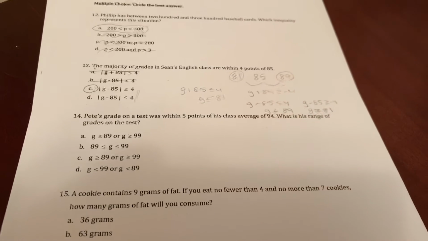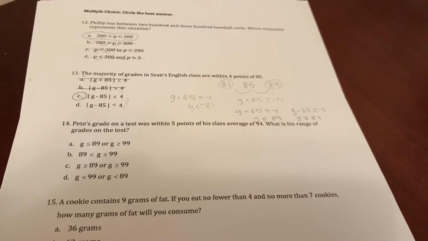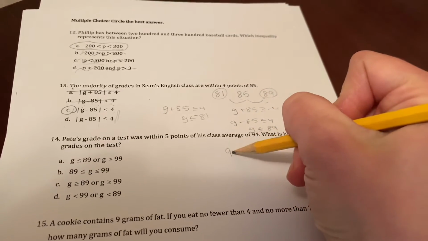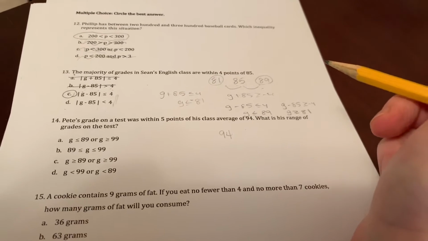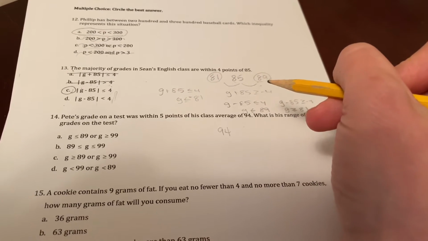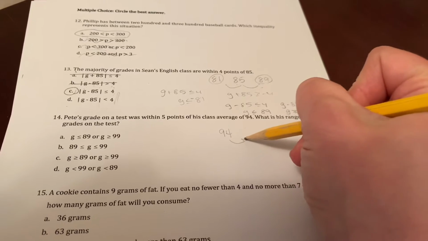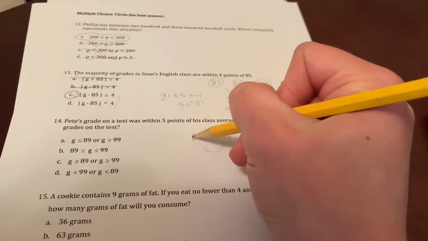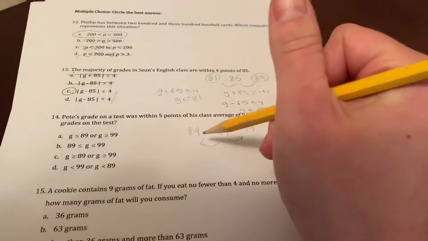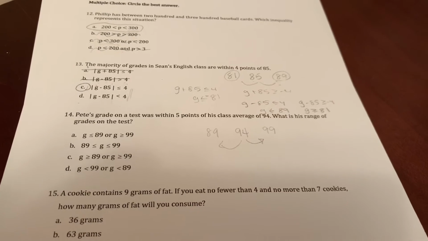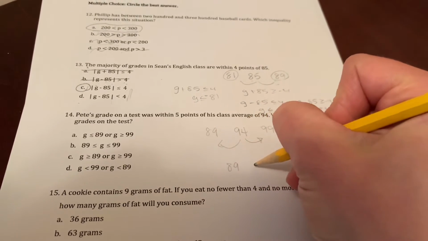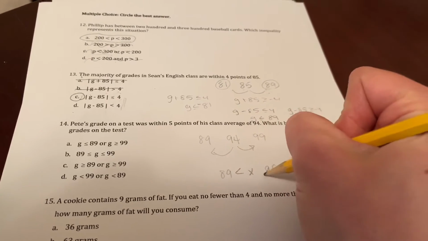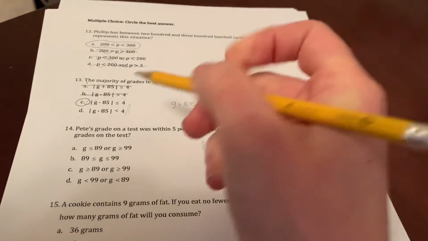Peter's grade on a test is within 5 points of his class average. What is his range of scores on the test? So if he's at 94, it says Peter's grade on a test was within 5 points of the class average. So that could be 99, and that could be 89. It's 5 in between. So the range of scores is 89, whatever the score is, to 99. So you're in between them or equal to. And that is B.